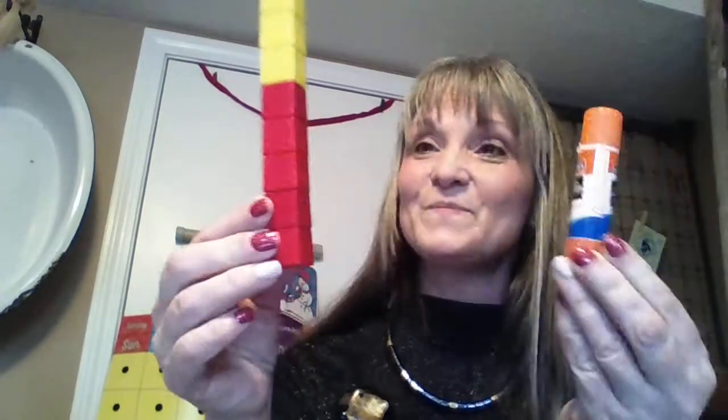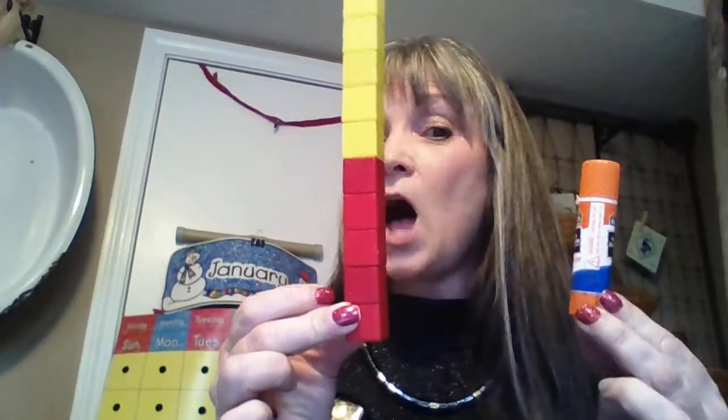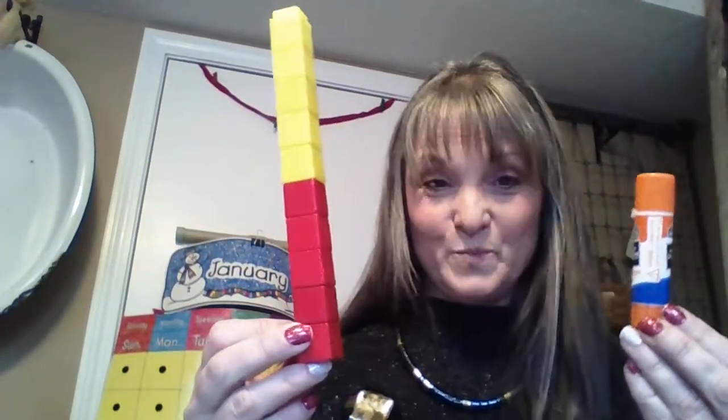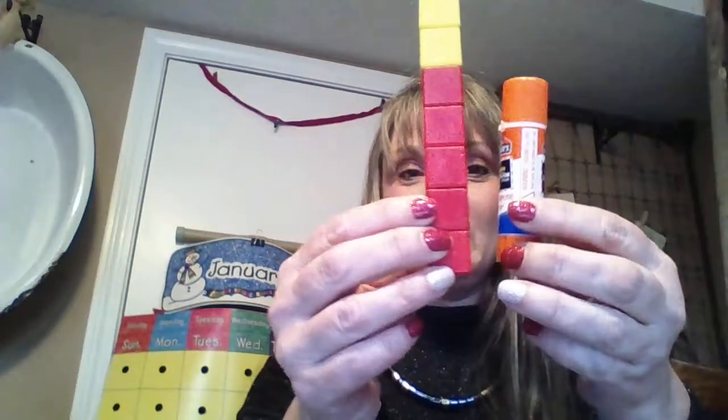Okay? Now, in your toolkit, I want you to take out your glue stick. Don't open it up, because we're just using it for measuring today. Okay? Which one is longer? The glue stick or the cubes? Now, if I said, how do you know? You would line up the bottoms so they're even, and look at that. The cubes are much longer. You are right. Very good.